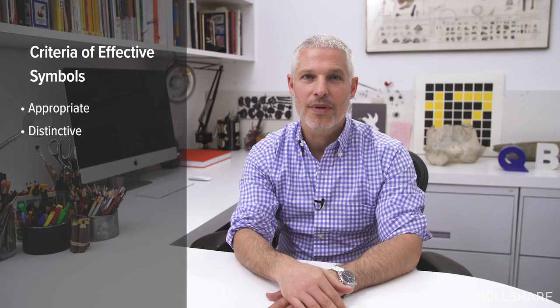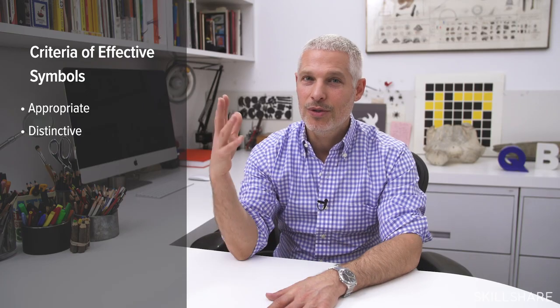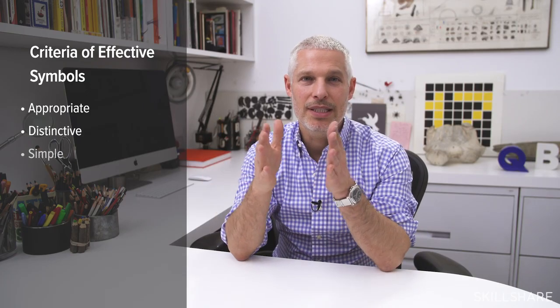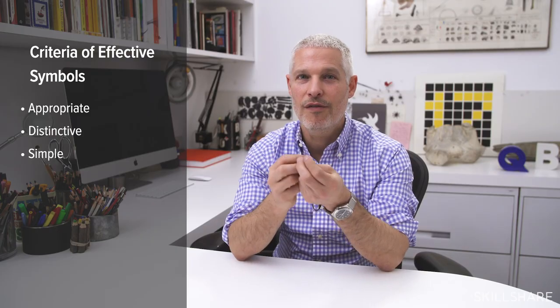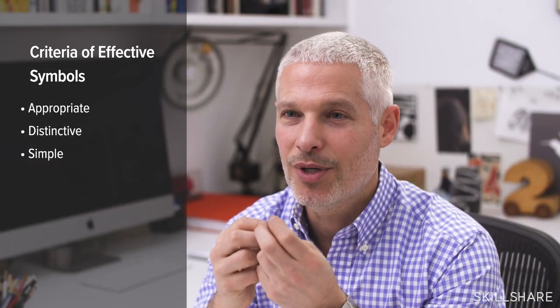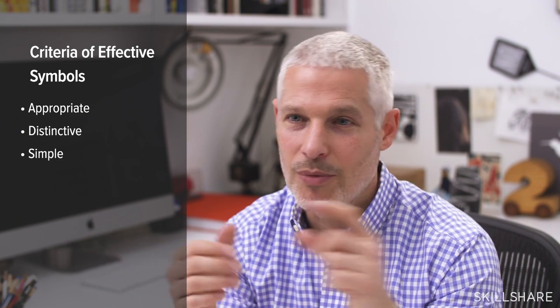That's a good test. And the third criteria, perhaps the most important one, is that it be simple, uncomplicated in form, so that it can work flexibly everywhere, in small size on a business card or in pixel formats. So the simplicity makes sure that it looks the same everywhere. It looks consistent. A great example for a symbol that fulfills all these criteria and has worked over time is the yellow frame our company designed for National Geographic.